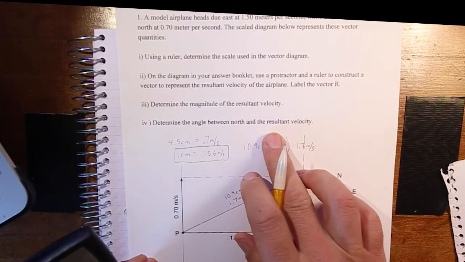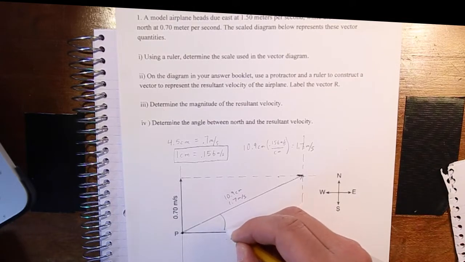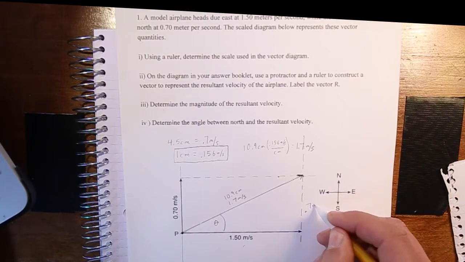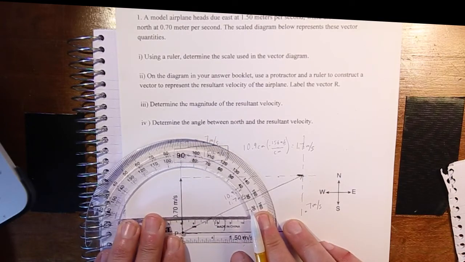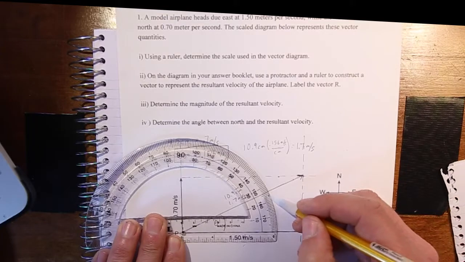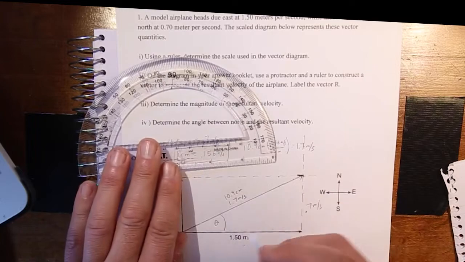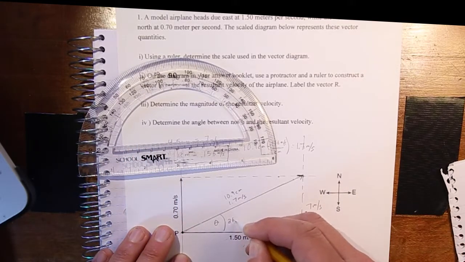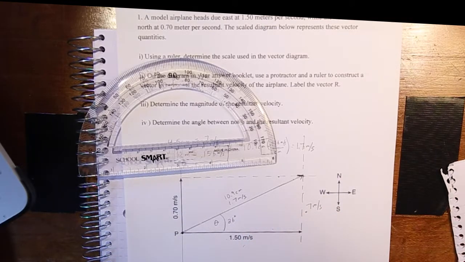And then lastly, determine the angle between north and the resultant velocity. We have a couple of choices. We could use tangent of theta, because we know this side is 0.7 meters per second, or we could just use our protractor. Since we have the protractor out, we can say that that is 26 degrees, 26 or 27. I'm looking at this from an angle, so it's not perfect from my perspective. And that's 26 degrees.